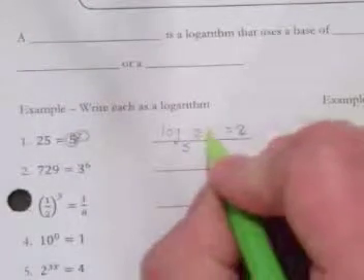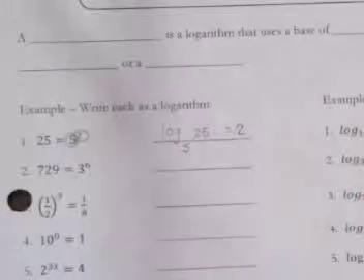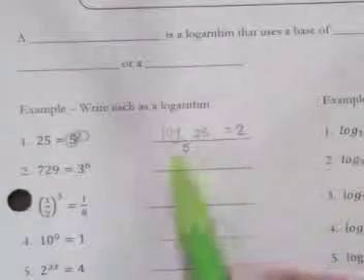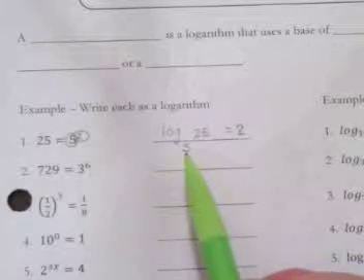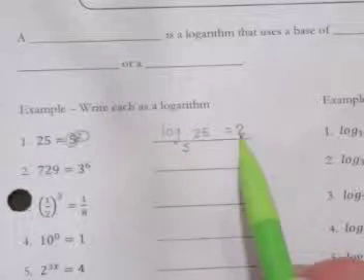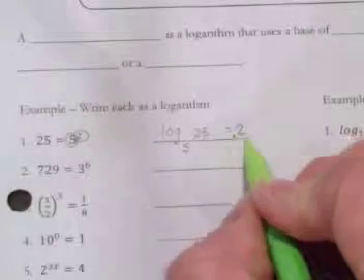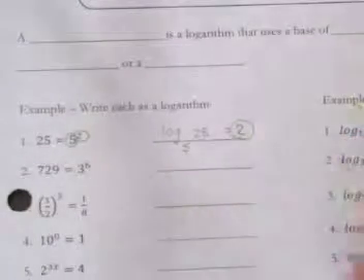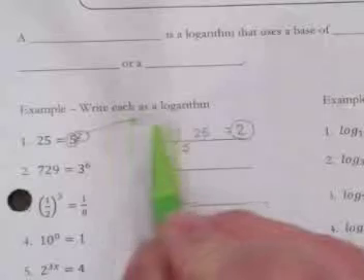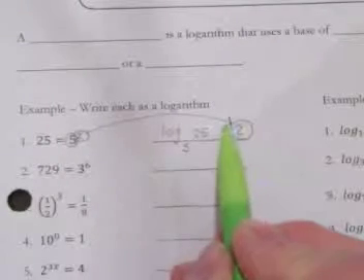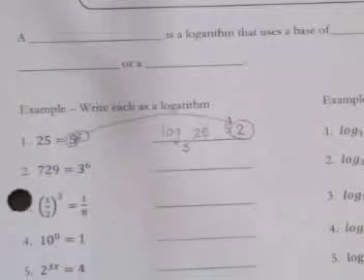And the 25 goes right there. So what we're saying with this expression is that when we take 5 to the second power, we get 25. We're actually solving for our exponent right here by isolating it on the right-hand side of the equal sign.